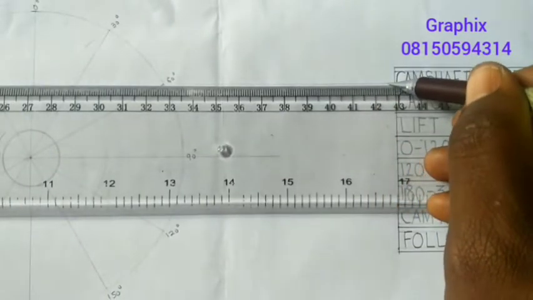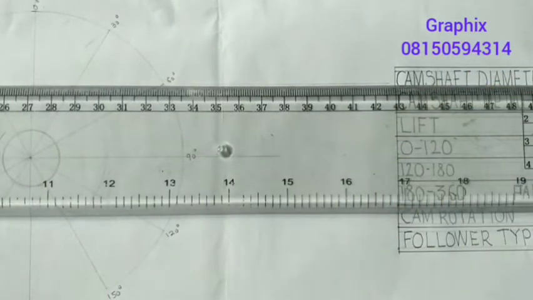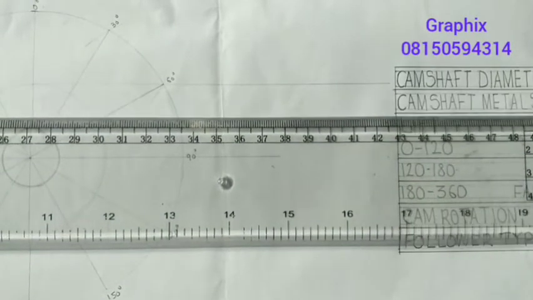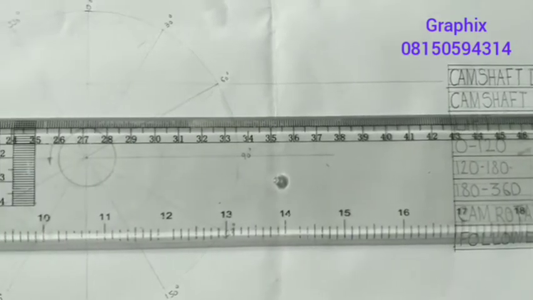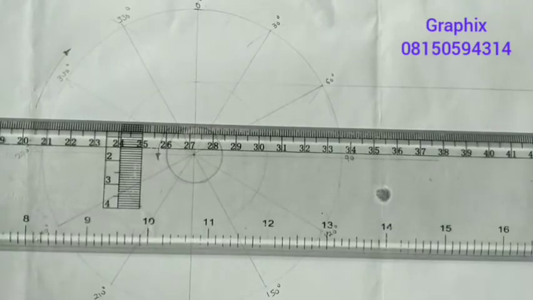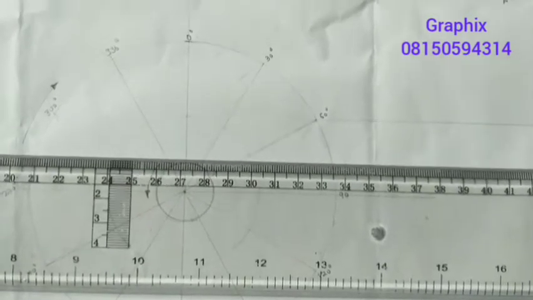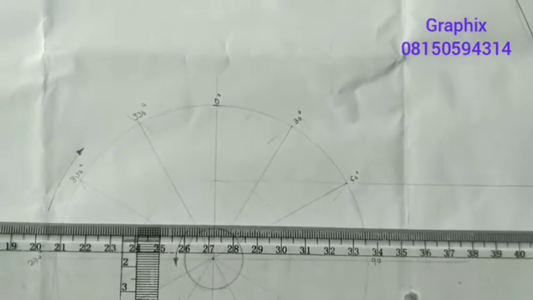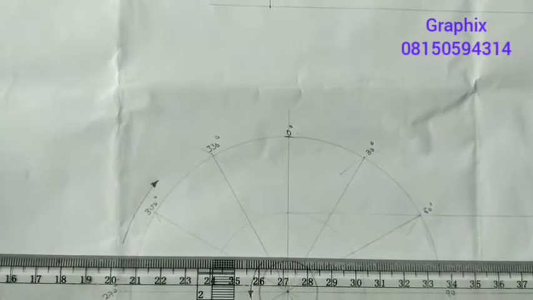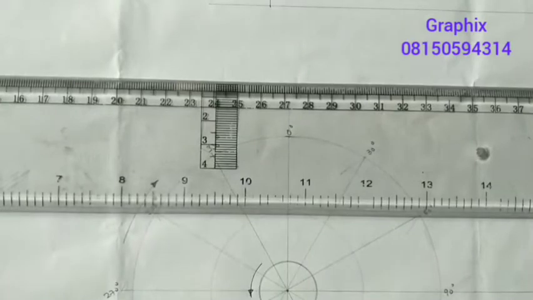right? You can draw it anywhere. So I can come here and draw my cam profile diagram anywhere I want to. So what I need is, I need 32 here. So let me do it below, right? So you can draw my cam profile diagram up here at this point. So let me draw it here, right? So let's do that and see.